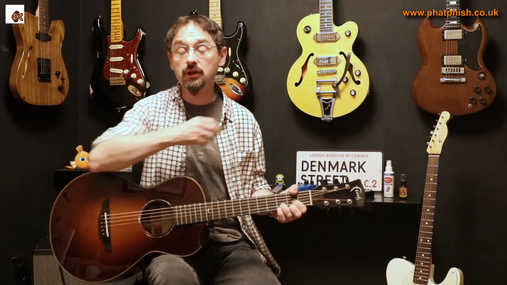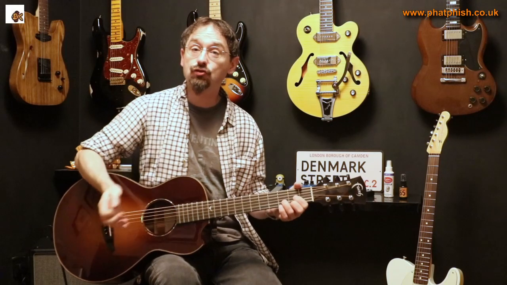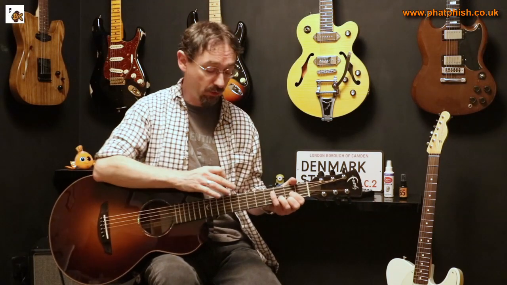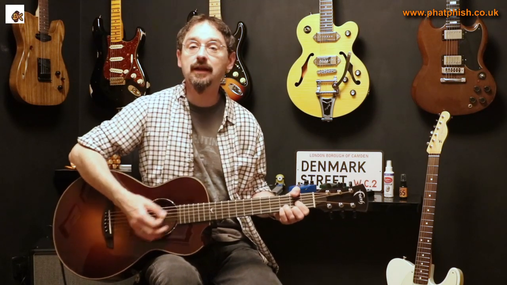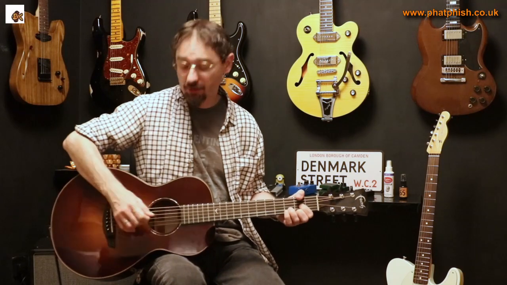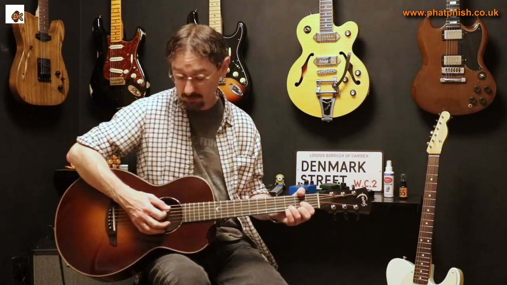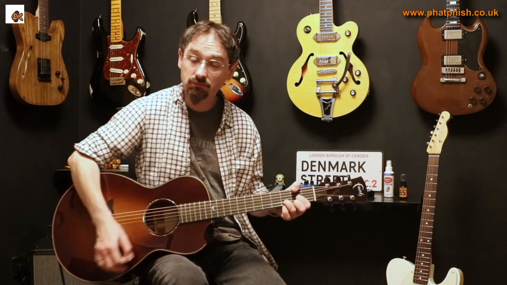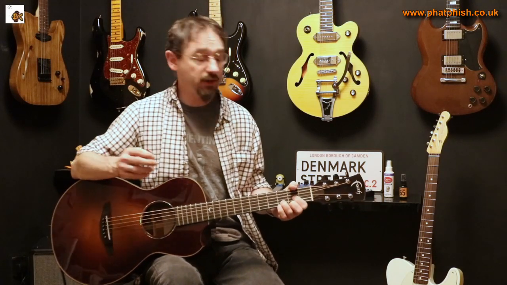Or instead of just using your fingers, you could delve into your pocket and use a pick and strum the chords. What you've got to remember though is you're not playing the bottom E string at any point. So when you're strumming, you need to avoid hitting that string. Two things you could do, you can either be very accurate with your picking and just make sure that when you're strumming the chords, you're missing the bottom E string. That takes a bit of practice.